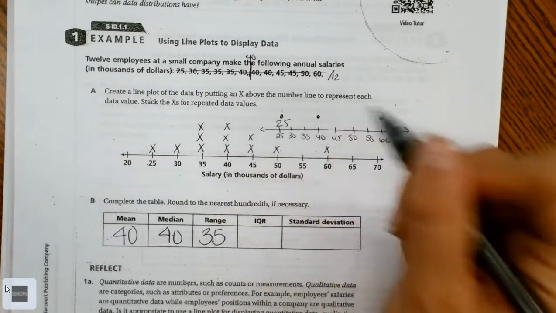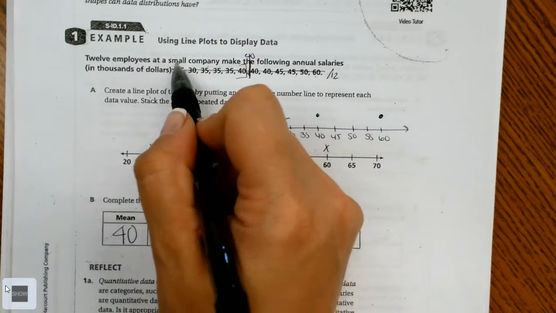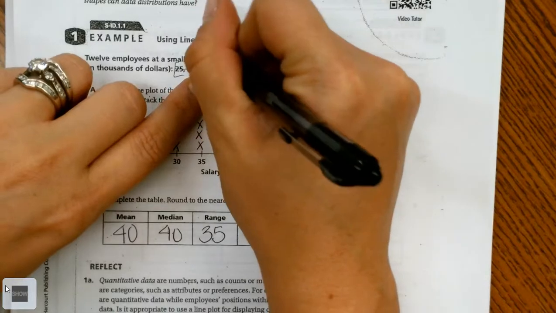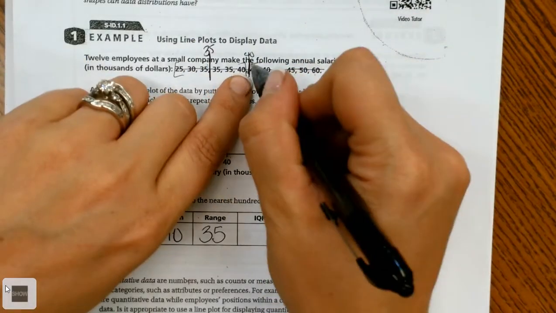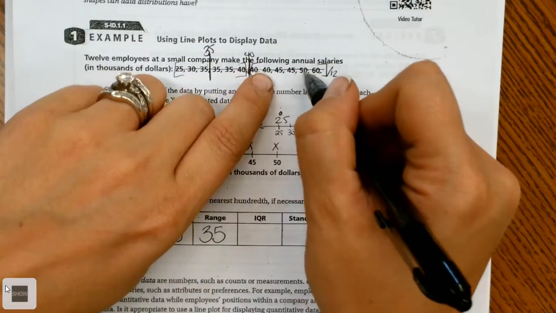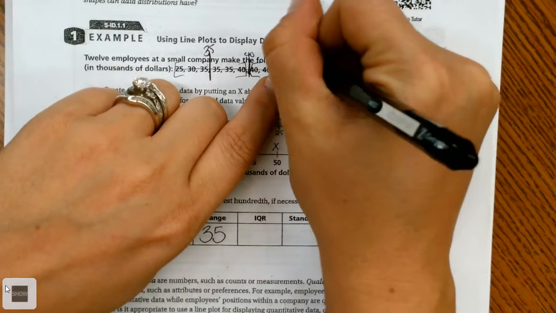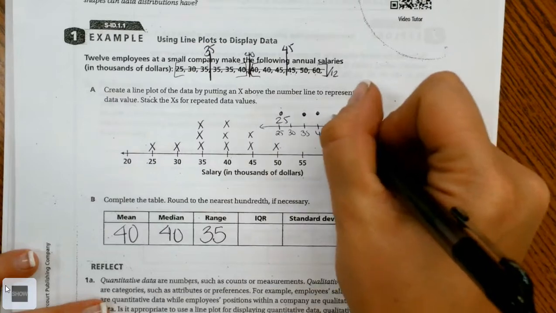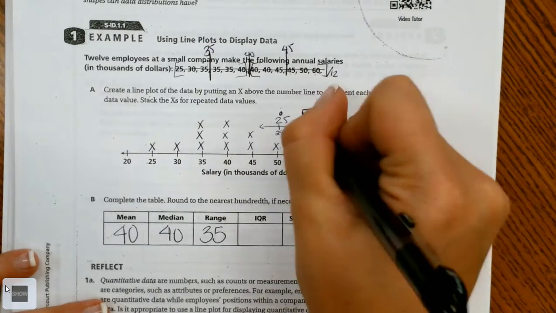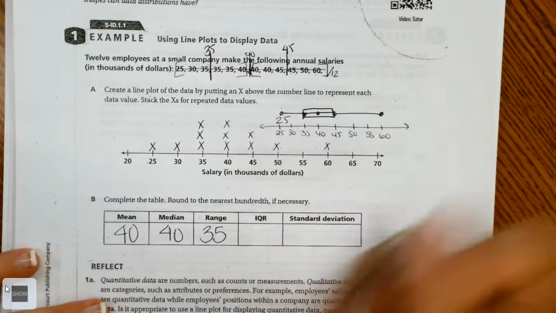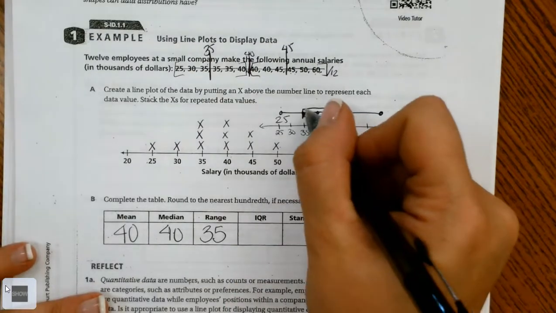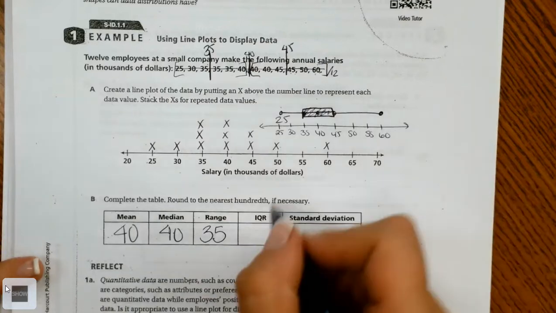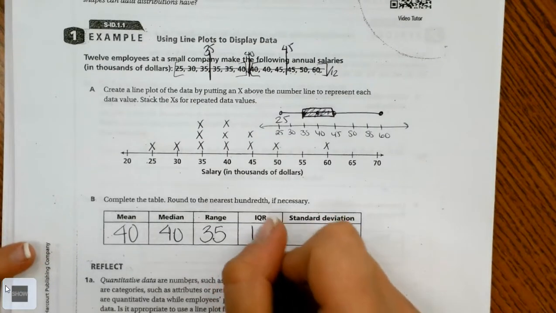The midpoint of the lower half, average these two and you average to 35. The midpoint of the upper half is 45. So we have 35 and 45. Here's my box. Here's my whiskers. My interquartile range is the range in here of my box. It's 45 minus 35. 45 minus 35 is 10. Okay?